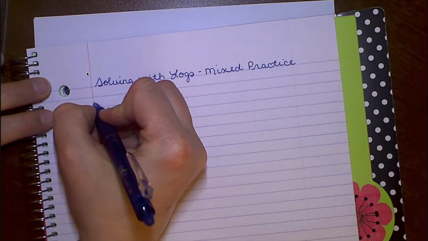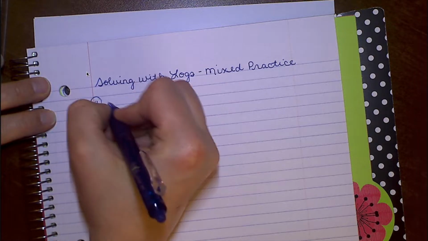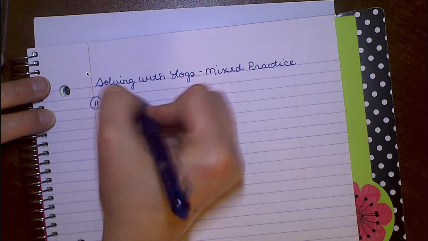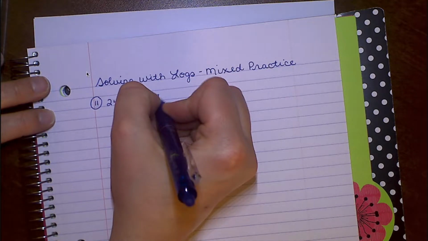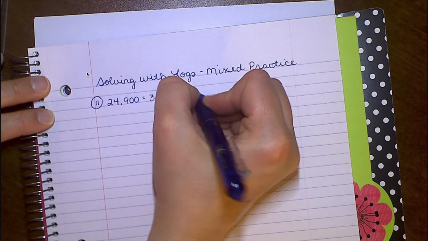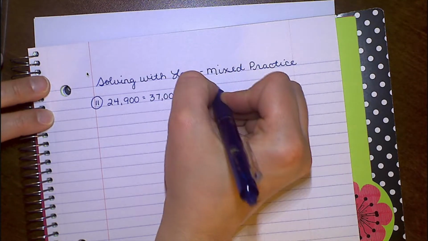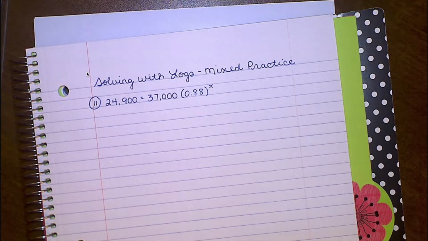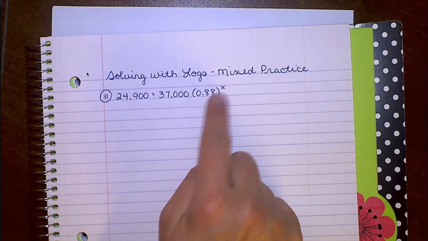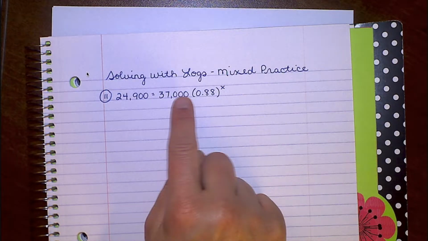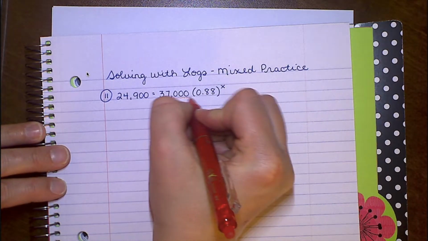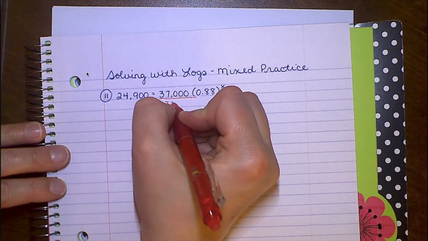So let me just rewrite that equation quick. So that was 24,900 equals 37,000 times 0.88 to the power of x. Okay, so as far as the solving part goes, we want to isolate the exponential piece. We want to get this by itself, which means we need to get rid of that 37,000. So the very first thing I'm going to do is divide both sides by 37,000.